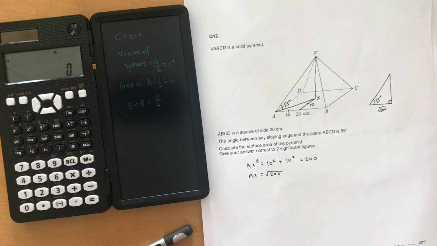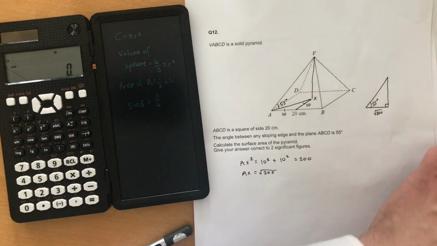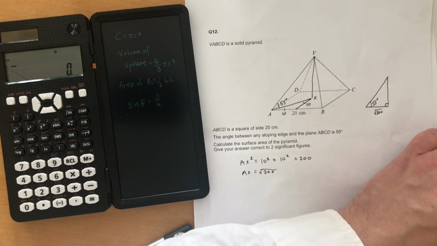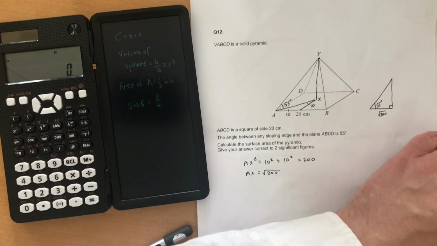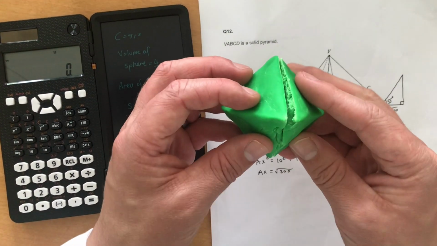So I'm going to do a bit of dissection here just to make this really clear. What we've done is we've cut our shape in half, right?